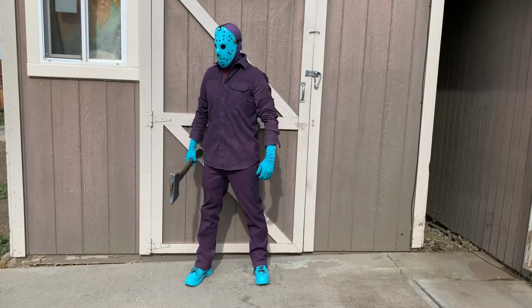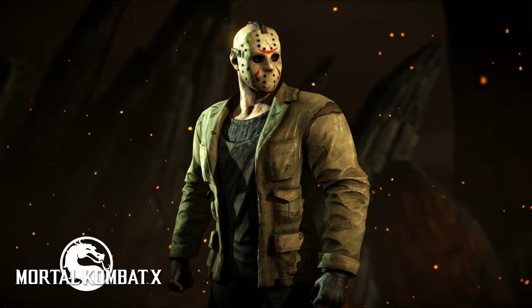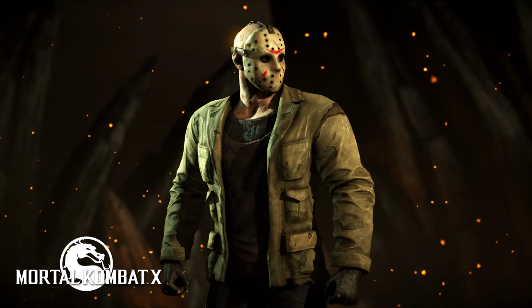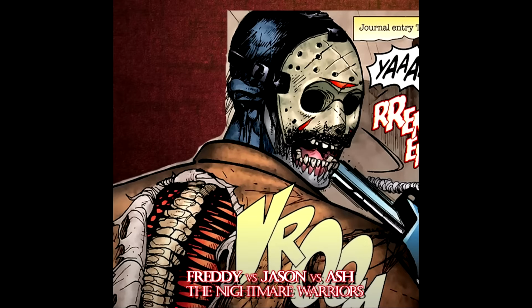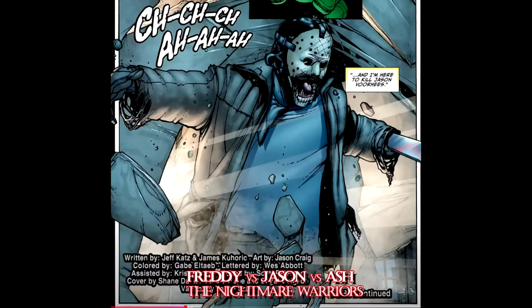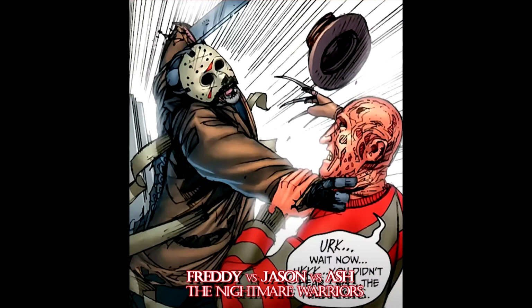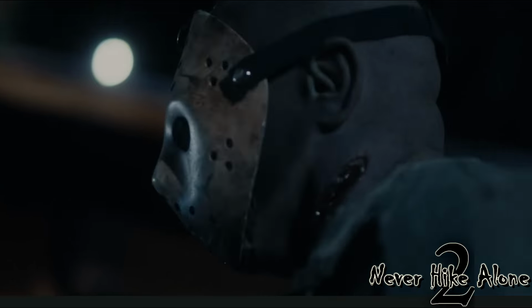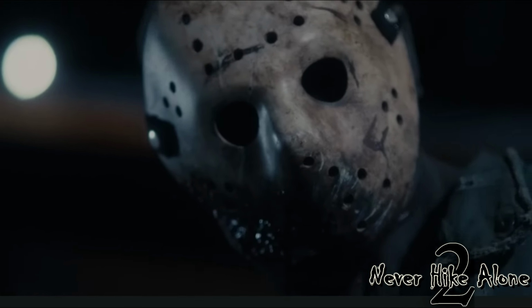I've been getting a lot of suggestions to make the Mortal Kombat X Jason, and it's something that I actually really want to do. But just something about the Freddy vs. Jason vs. Ash costume from the Nightmare Warriors comic really has piqued my interest. But just something about the Never Hike Alone 2 Jason costume would probably look fantastic as well.